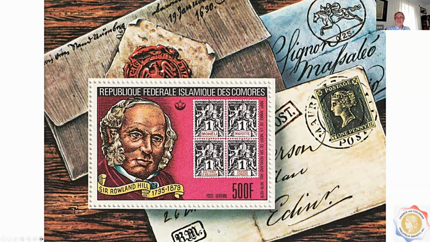So that is the last I have seen between chromos, postcards, stamps on stamps, using group type stamps. If you know of other examples, as usual, please let me know. I'm always looking for additional information.